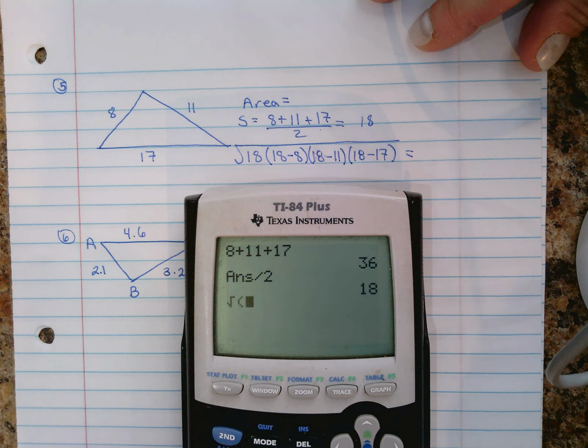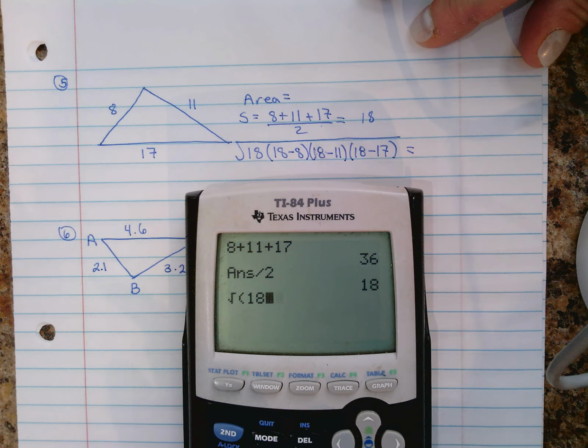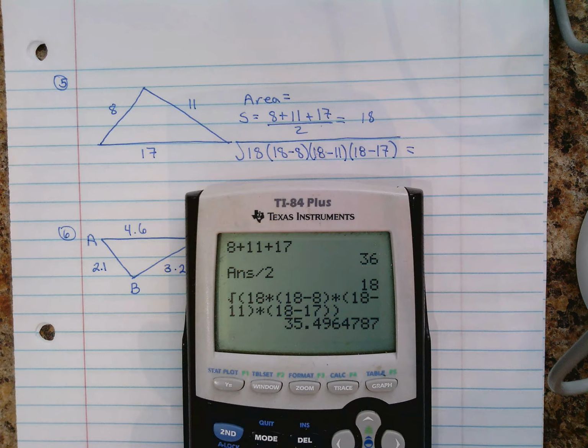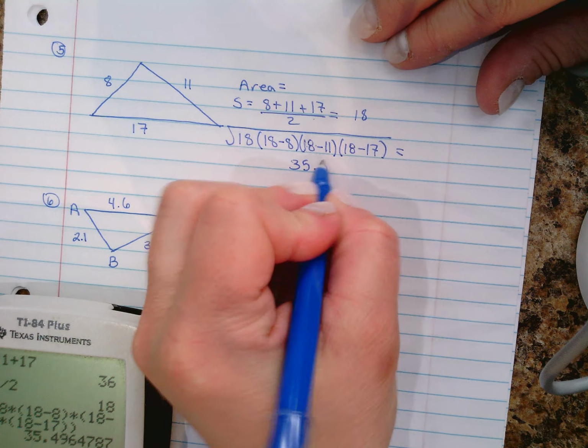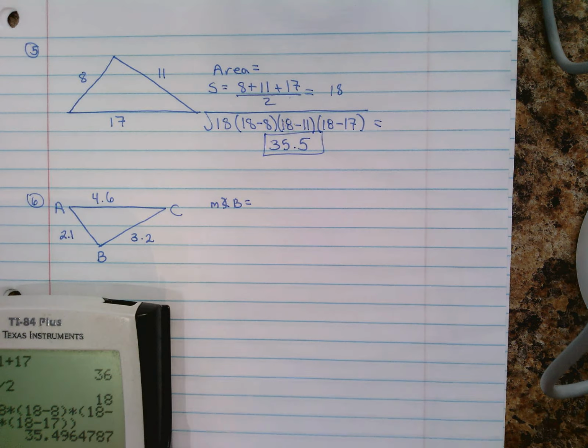So now on my computer, I'm just going to plug all that in. Second square root, and I'm going to do 18 times, okay, I have to put this stuff in parentheses. 18 minus 8, parenthesis, times 18 minus 11, parenthesis, times, parenthesis, 18 minus 17, parenthesis, and then close that last parenthesis because you see there was one right here that was put in. Okay, and if you don't close that last one, it's not going to affect anything, but you want to keep track of those. Okay, so we're going to get 35.5 is going to be our answer. Our area of this triangle is 35.5. Okay, so lots of formulas. That's the big thing here.